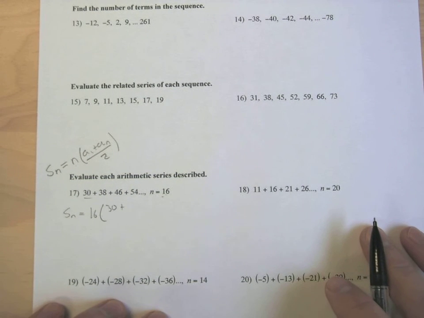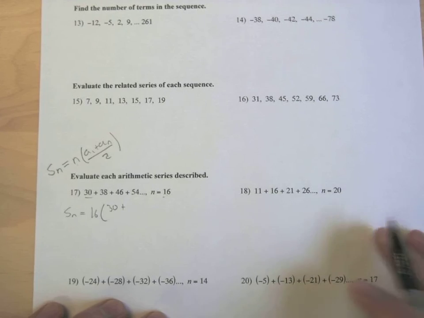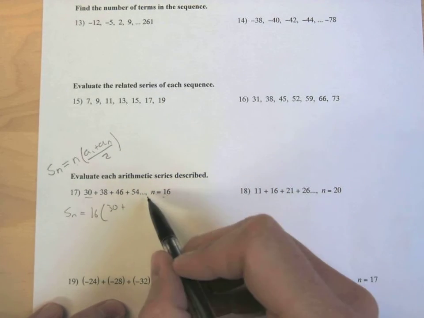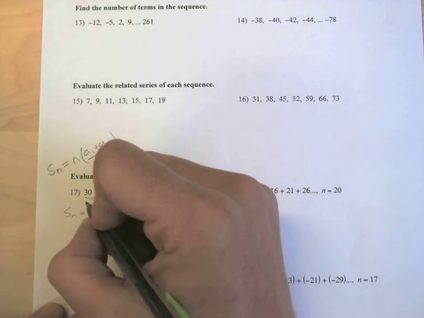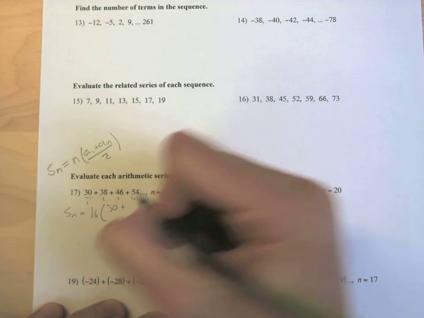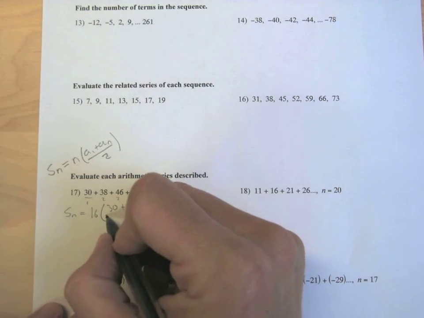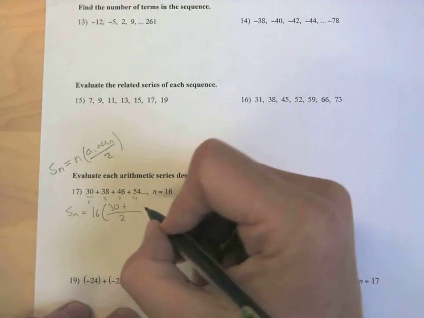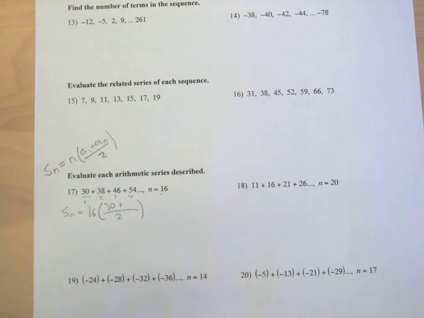So now we're a little bit stuck. And we're stuck because we don't know the last term. This dot, dot, dot means this sequence keeps on going until the 16th term. We need the 16th term. And then over 2. So once we have that last term, we can put it there and we're good to go. So we have to write out the formula.